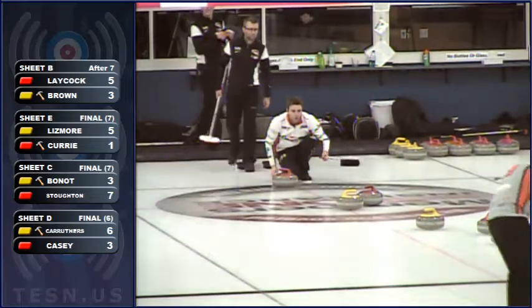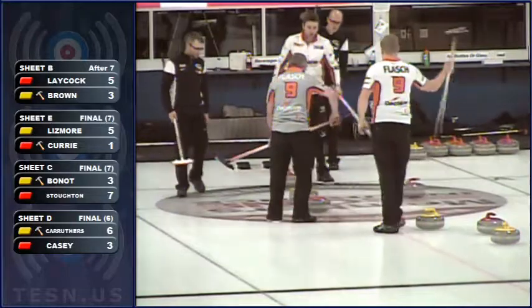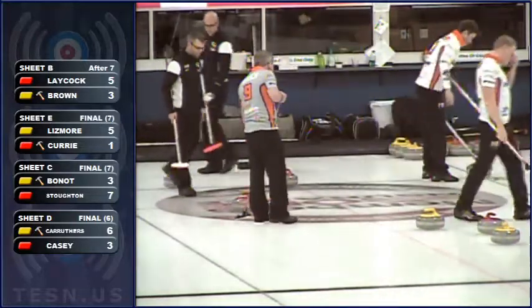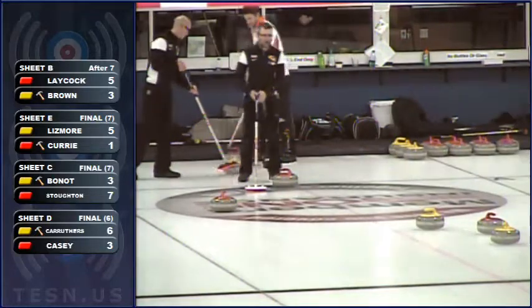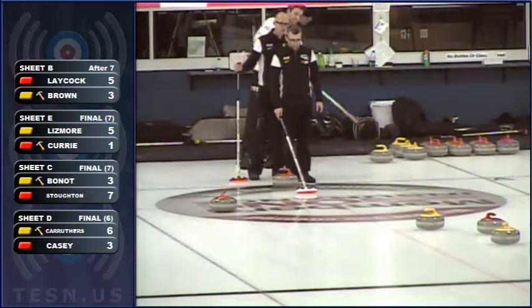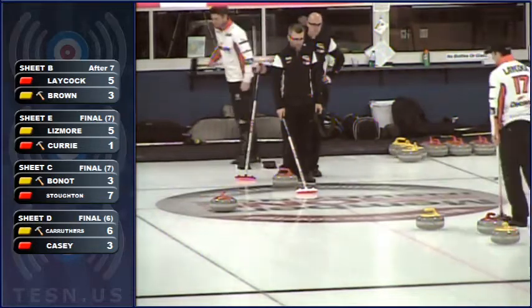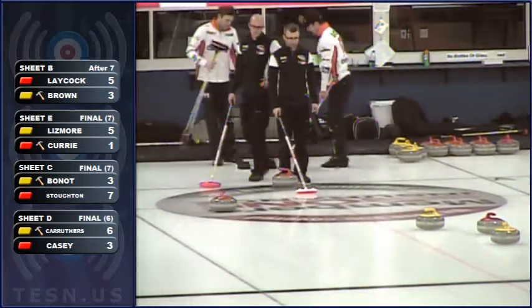Steve Laycock's first shot coming down. Hits it, kills his own. Well played. But rolls out to the 12 foot. Can come under that corner guard now. Yeah, that's going to be the shot. Craig has to make the nice come around. Of course, it'll be even longer if we wind up getting an extra end here. That's true.